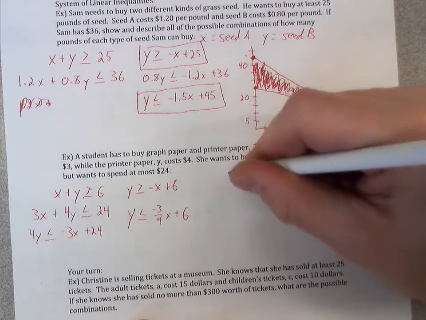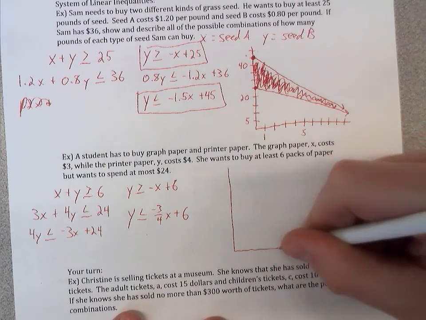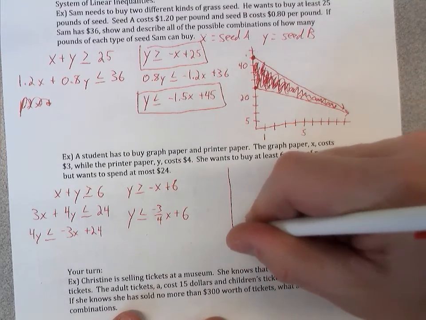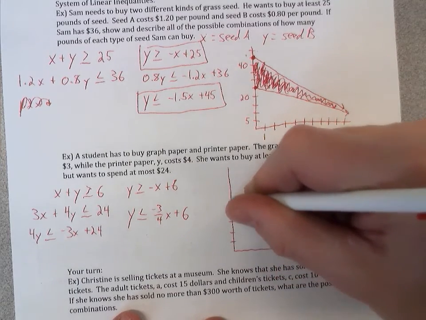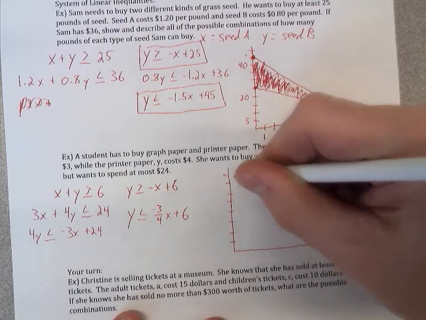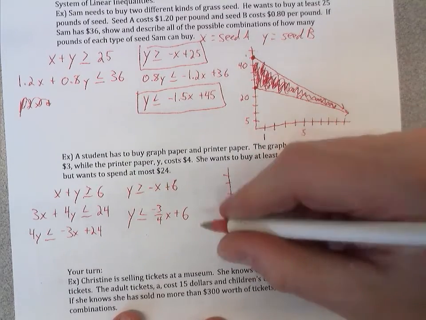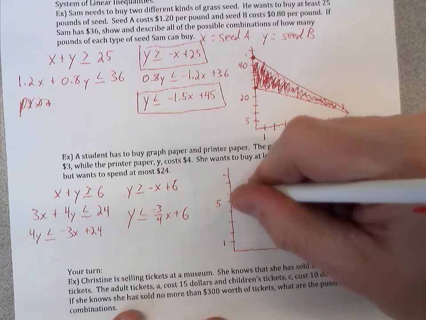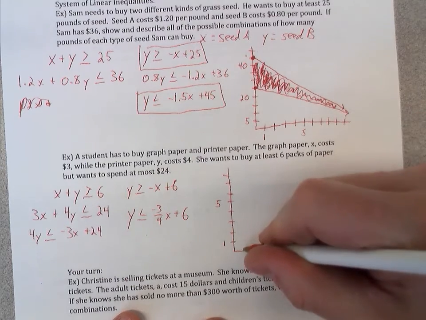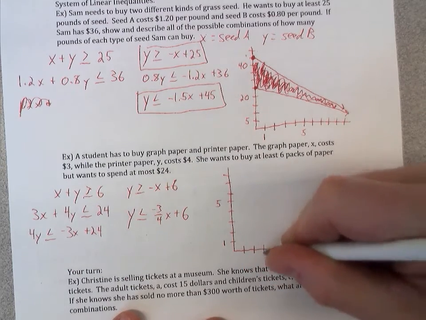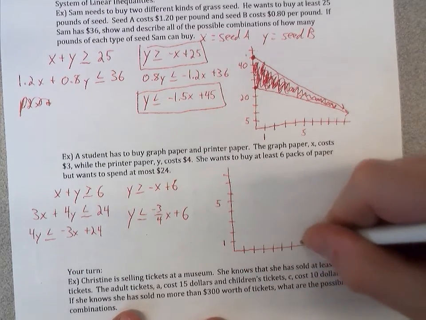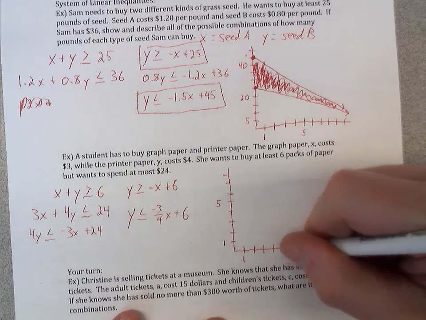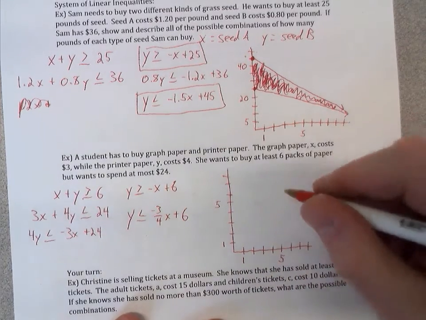And so now if we look at this in a graph, we can go up by ones here: 1, 2, 3, 4, 5, 6, 7, 8. We know that this is 6. We'll do ones here as well: 1, 2, 3, 4, 5, 6, 7, 8.